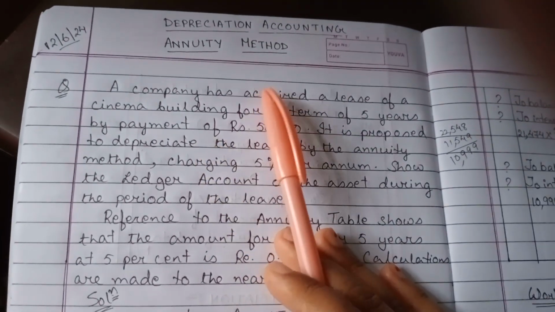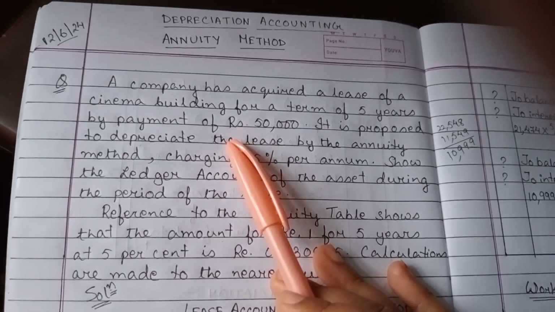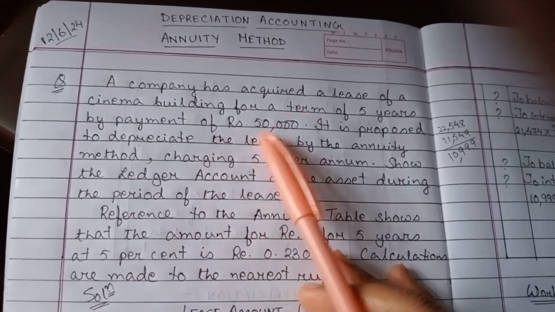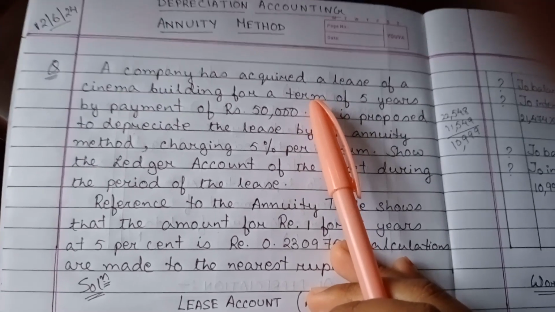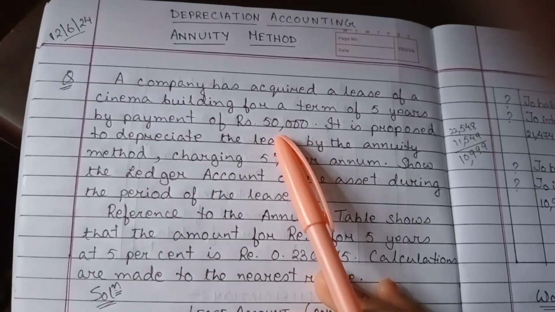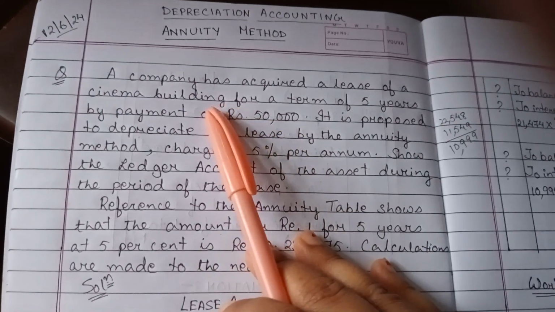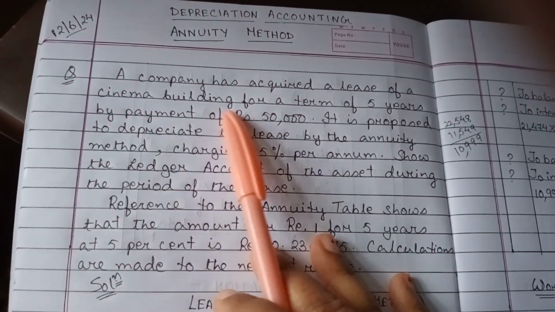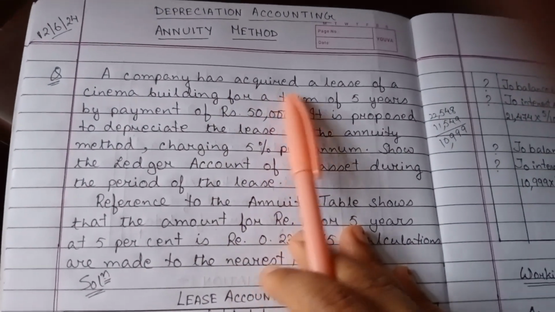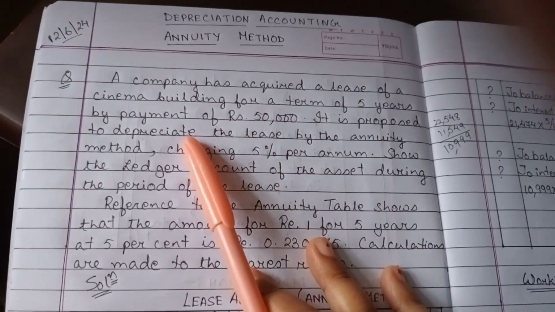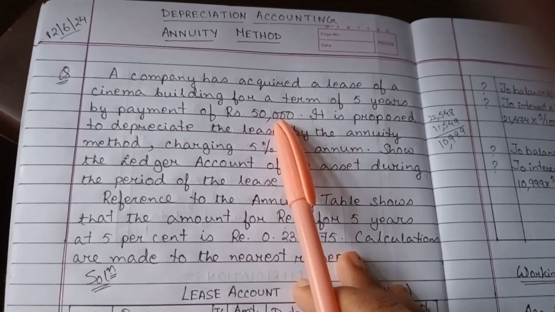In depreciation accounting under the annuity method, an asset is taken on lease for a term of 5 years. Lease means rented property, by payment of rupees 50,000. So by paying 50,000, the company has taken the cinema building on lease. Here the asset is not purchased, it is taken on rent by payment of rupees 50,000. So here 50,000 is an investment.